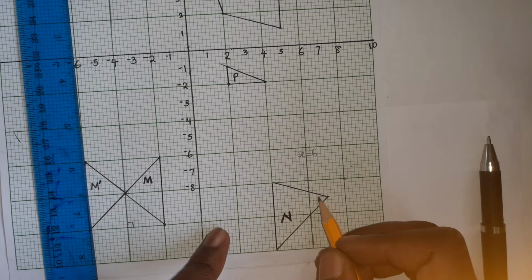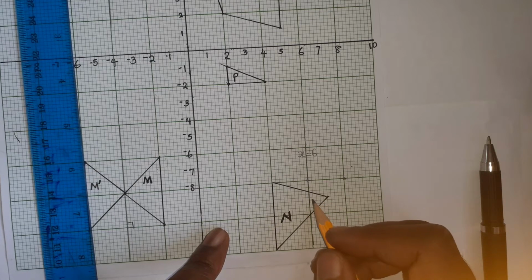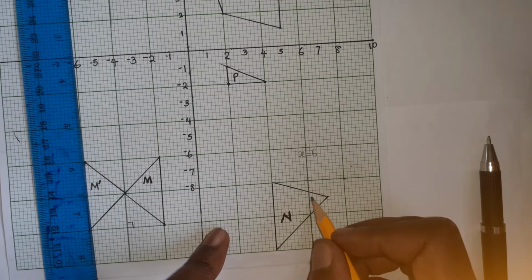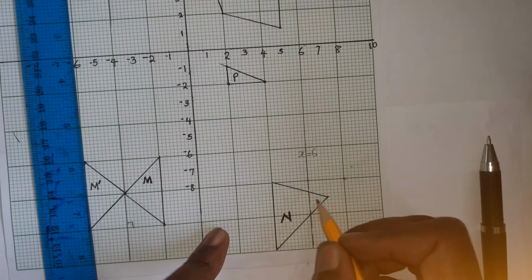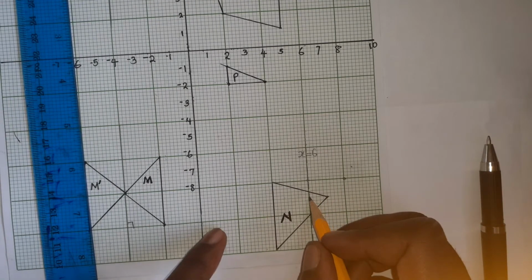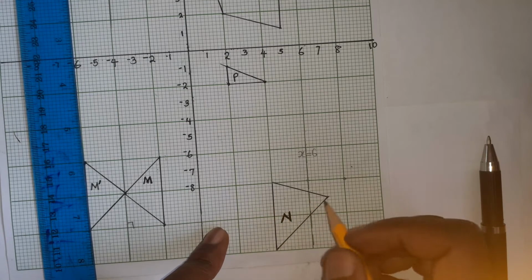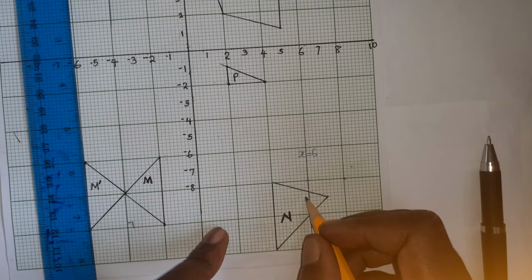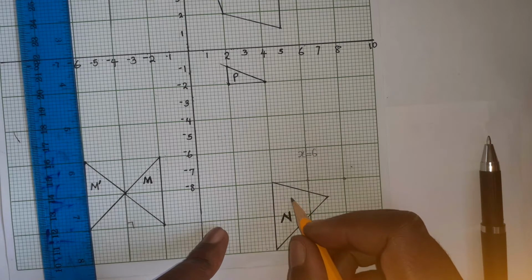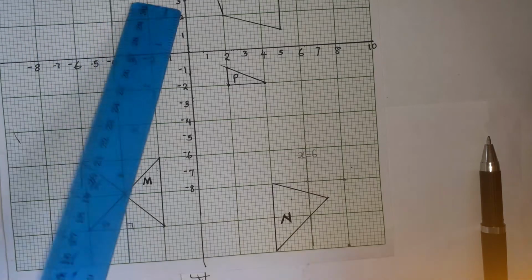You need to draw a straight line from here, which we call a perpendicular, which will go along this line here, isn't it? So from the mirror line going this side, we counted 1, 2, 3, 4, 5. So again, we need from the mirror line to go this side, we count 5 points. 1, 2, 3, 4, 5. Okay? So that is what we're going to have.